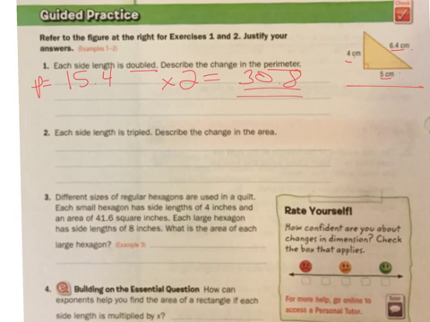Now, each side of the length is tripled. Describe the change in the area. So let me figure out the area. Base times height divided by 2. 4 times 5 divided by 2. So it's 20 divided by 2, which is 10. So the original area is 10, but I want everything tripled.